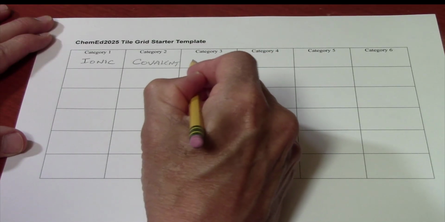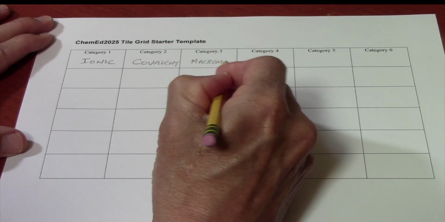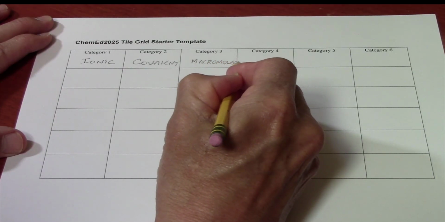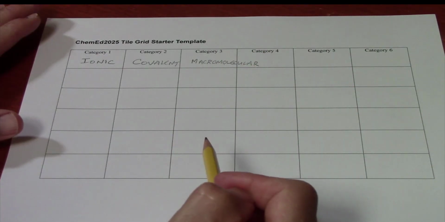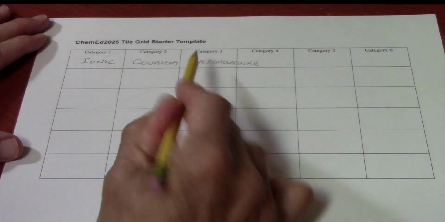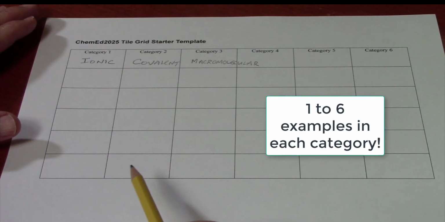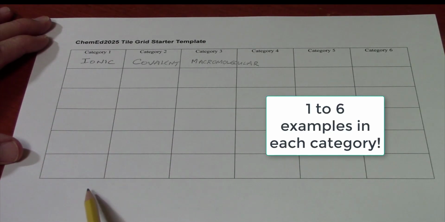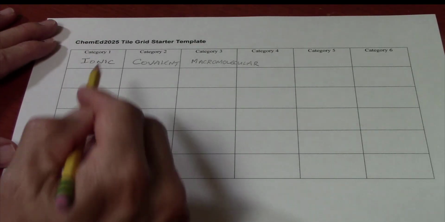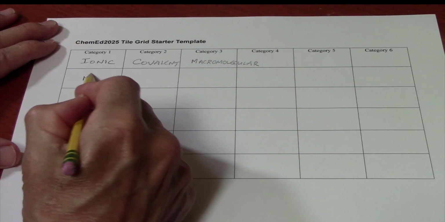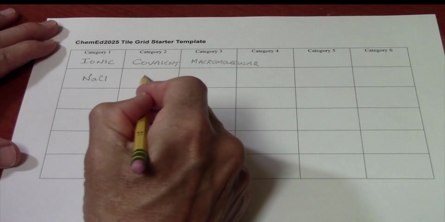Here I'm going to write macromolecular. You might say network solids, whatever terminology you use in your class. But things like diamond, silicon dioxide, that's what my 3rd category is. And then you'll need to write some examples of each kind. You can have up to 6 examples in a column. I'm just going to do a couple. So NaCl is ionic. CH4 is covalent.